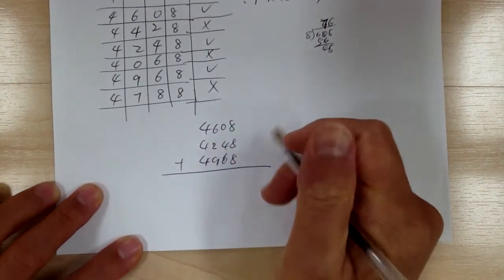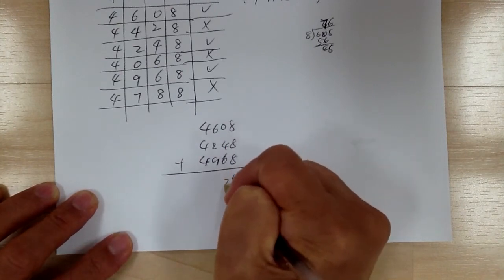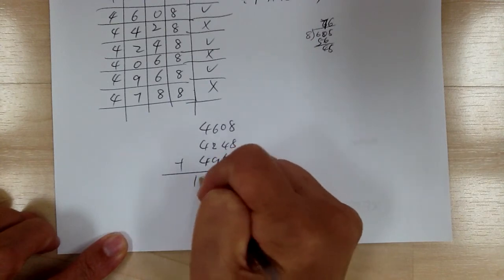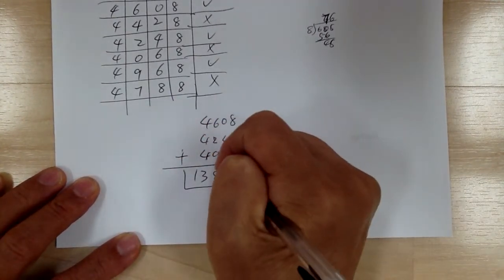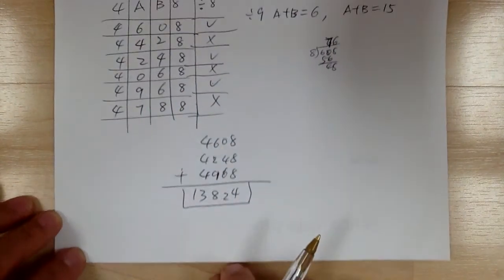So you want to find the sum of all the numbers. When you add all this together, you get 13824. So that's your answer. The sum of all the 4-digit numbers that fulfill this requirement is 13824.